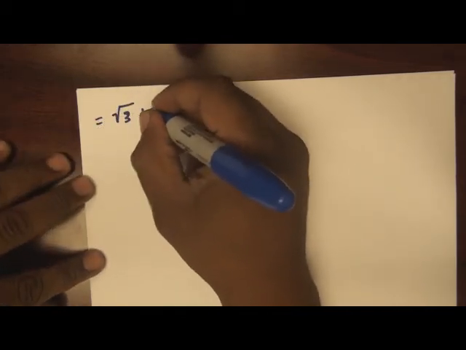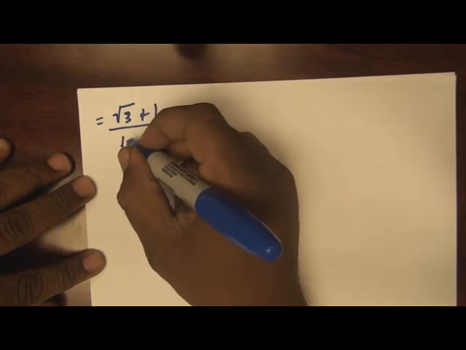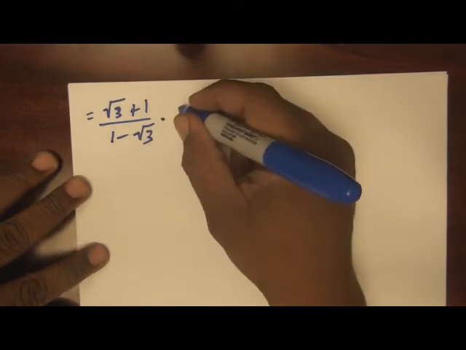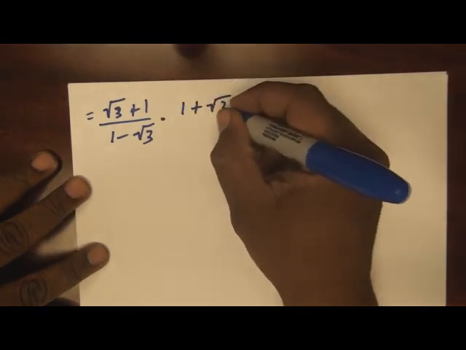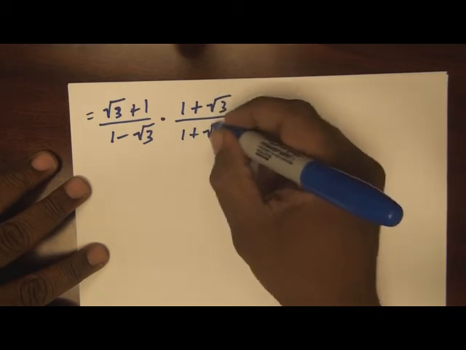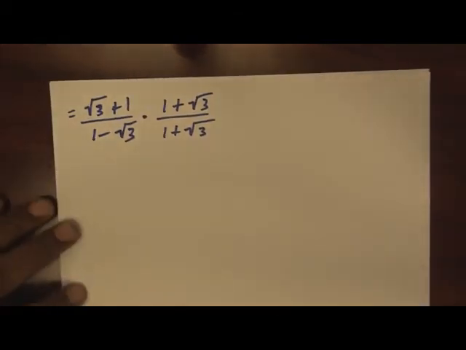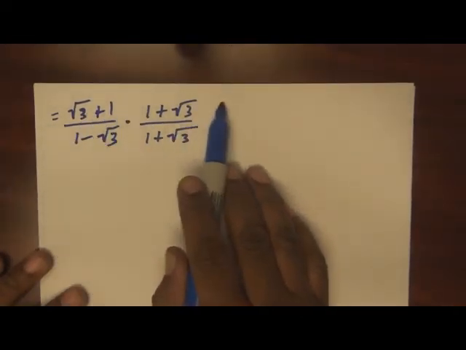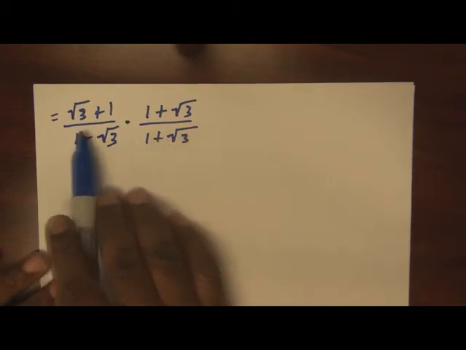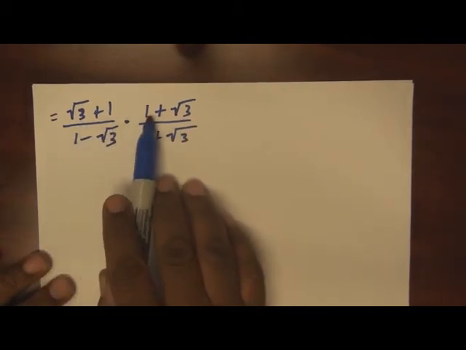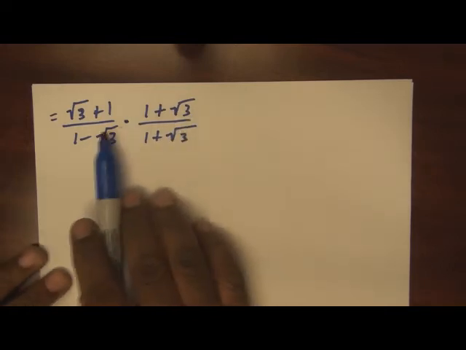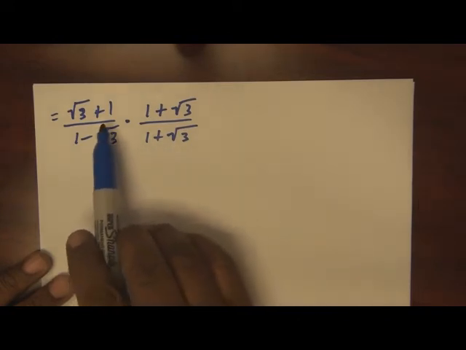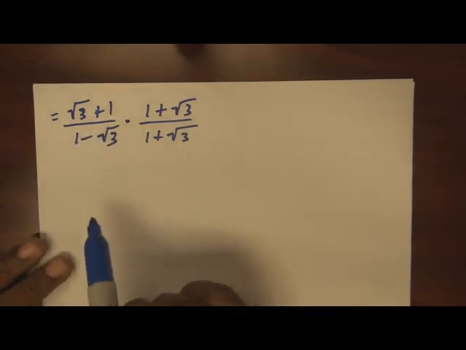So we have the square root of 3 plus 1 over 1 minus the square root of 3. The conjugate of 1 minus the square root of 3 is 1 plus the square root of 3 over 1 plus the square root of 3. Next, I want to multiply the two fractions, so I'll basically multiply the tops and multiply the bottoms. When you multiply the square root of 3 plus 1 times 1 plus the square root of 3, you can either use the full method or you can use the sum of squares formula.